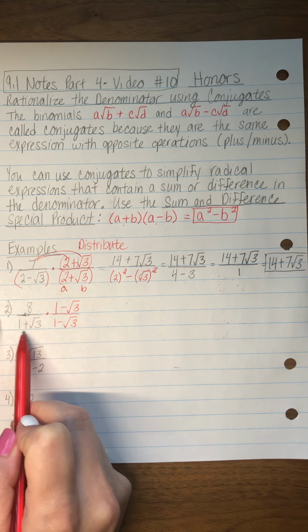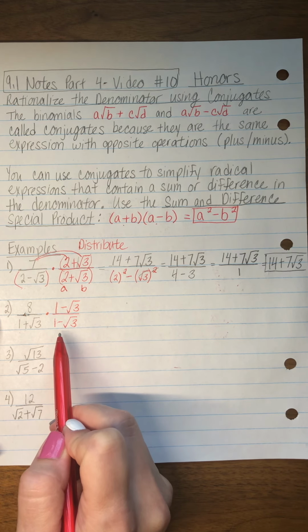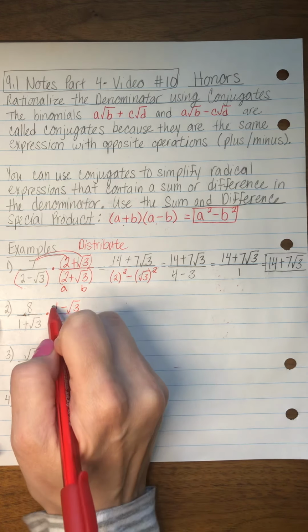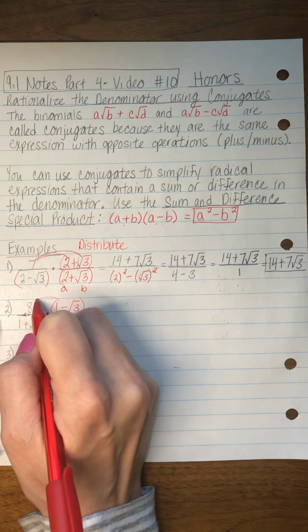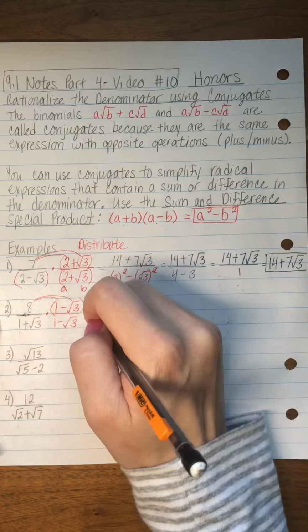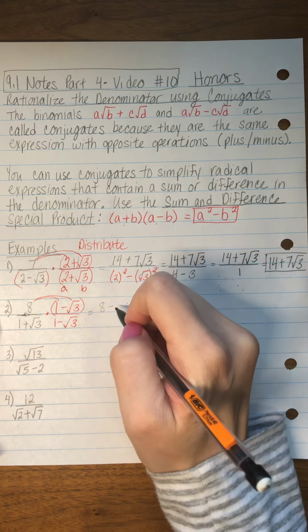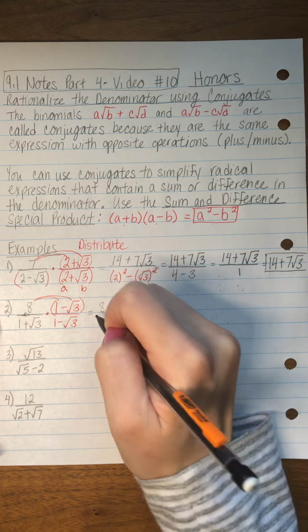So again, I just took this expression, except I made it a minus, and I'm multiplying the numerator and the denominator. Okay, let's distribute on the top. We're going to multiply the 8 by both of these terms. So on the top, 8 times 1, I get 8, minus 8 times radical 3 becomes 8 radical 3.